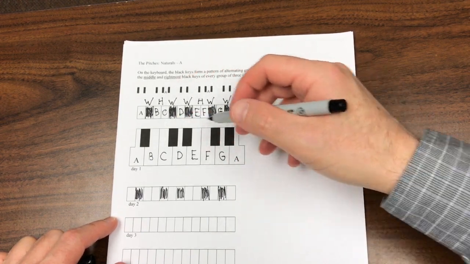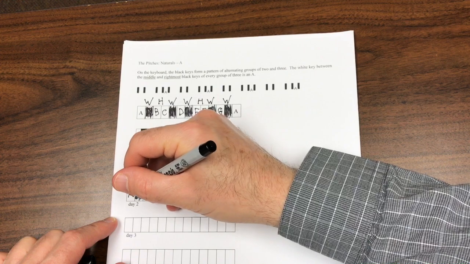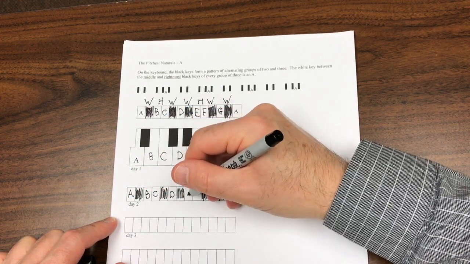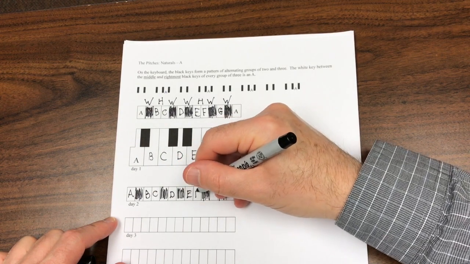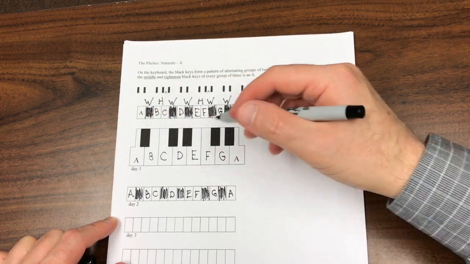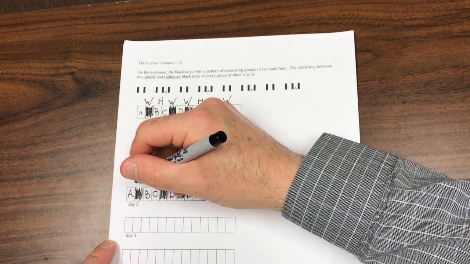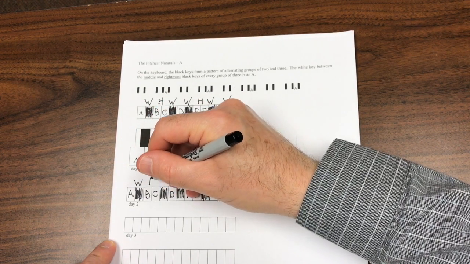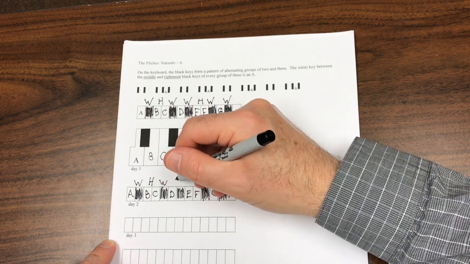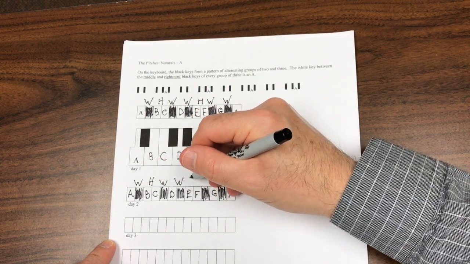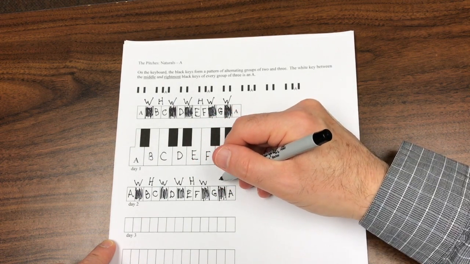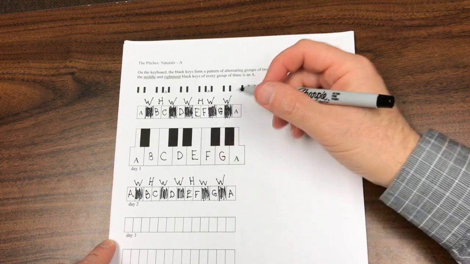So we just copy that pattern there, and then we just copy the names of the pitches: A, B, C, D, E, F, G, A, and then just write down the intervals between them. So from A to B is a whole step, B to C, half step, C to D, whole step, D to E, whole step, E to F, half step, F to G, whole step, G to A, another whole step.